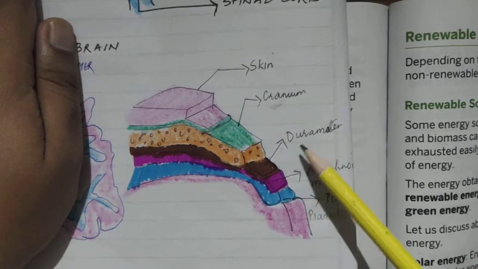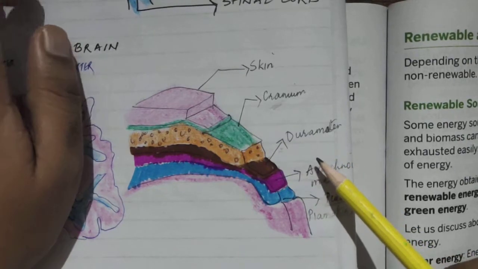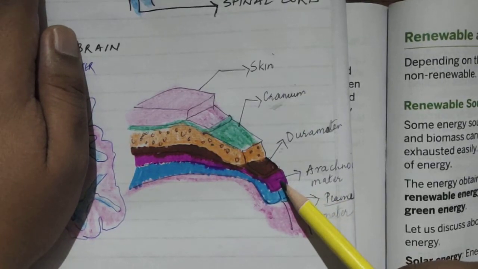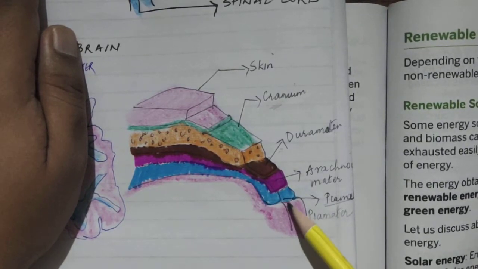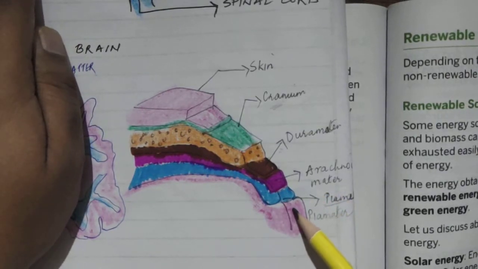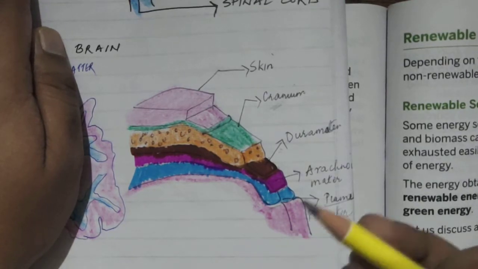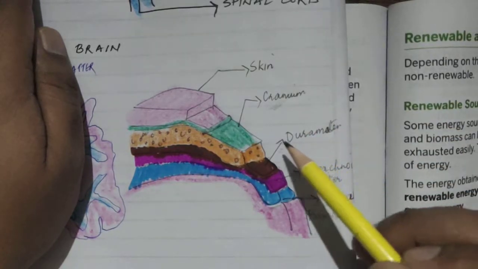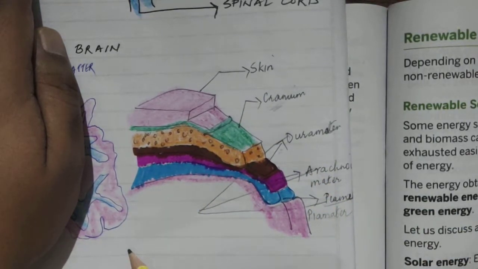Let us understand this. Dura mater is the outermost tough fibrous covering. Next is the arachnoid, a thin, delicate middle layer marked in pink. And you have the pia mater, the inner layer, which is highly vascular. After that you will get the brain. Inside the cranium there are three layers, and together they are known as the meninges.